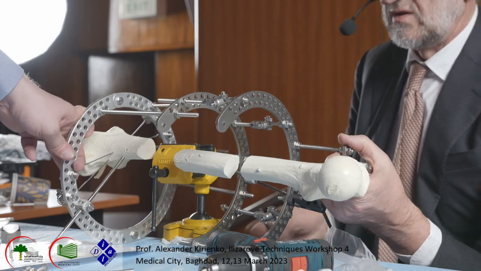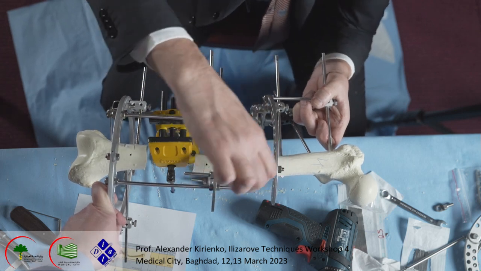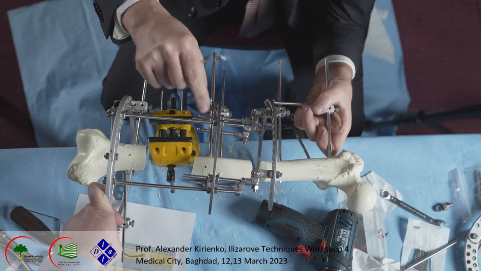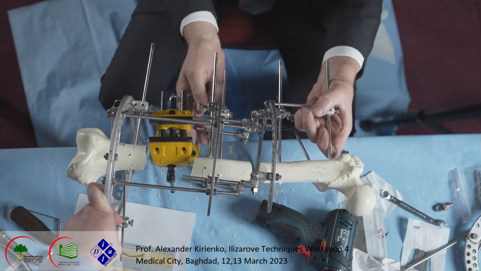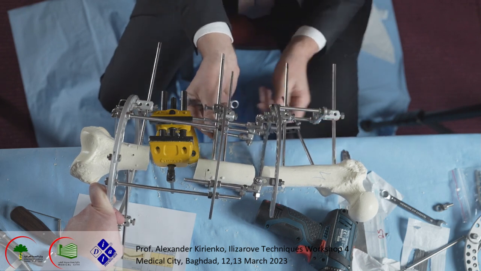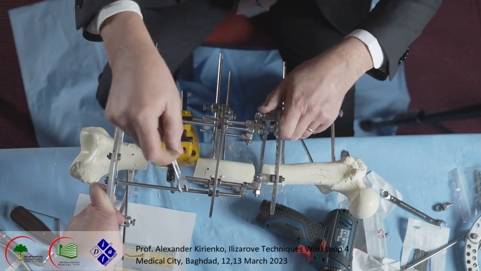In the same system, you may use it for correction of procurvatum or recurvatum, because when we do lengthening, another complication may occur, a procurvatum deformity.